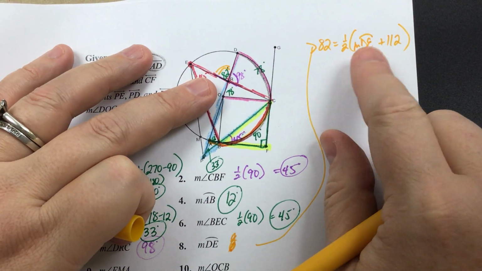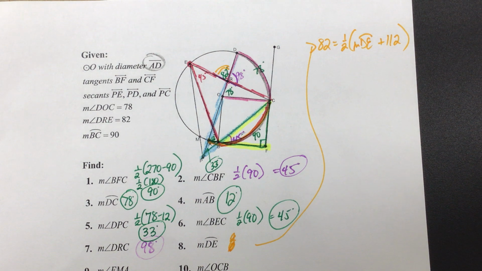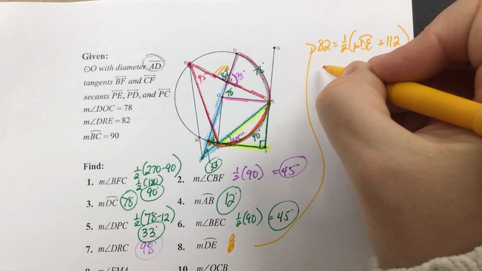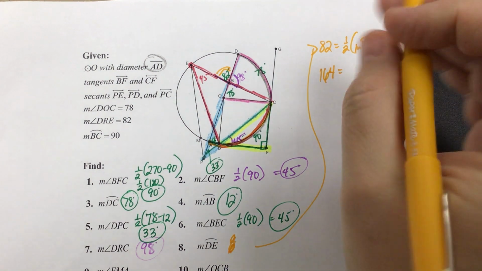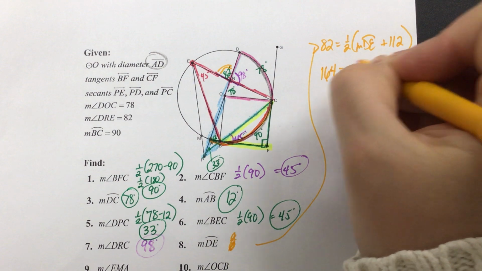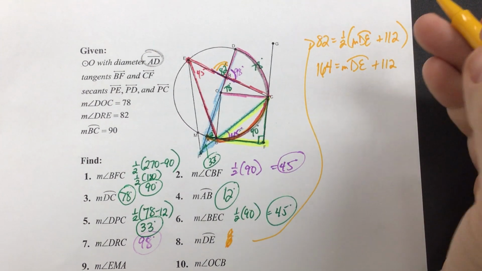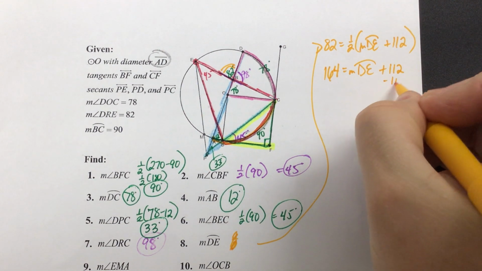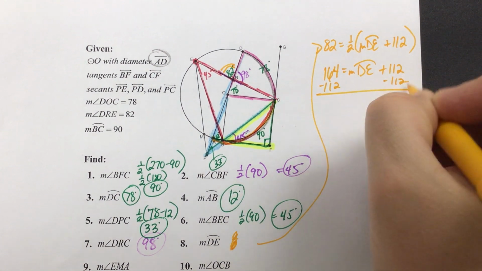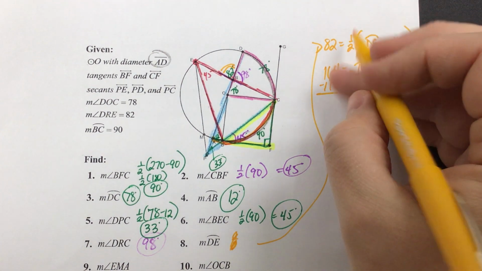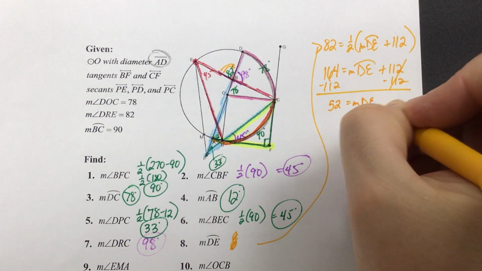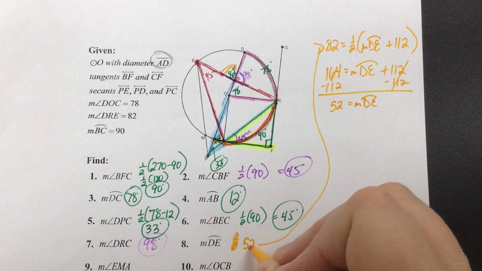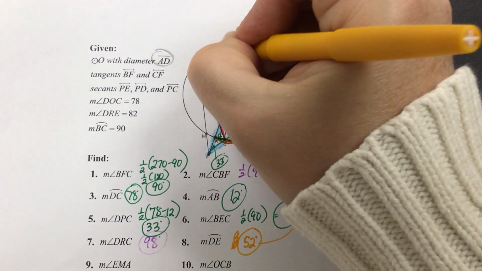So if I'm going to solve for arc DE here, the first thing I would do would be multiply both sides by 2. So 82 times 2 is 164. And then we have arc DE plus 112. So to continue solving, I would subtract 112 from both sides. So 164 minus 112 is 52. So again, the measure of arc DE is going to be 52 degrees.